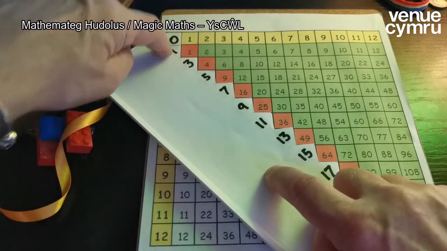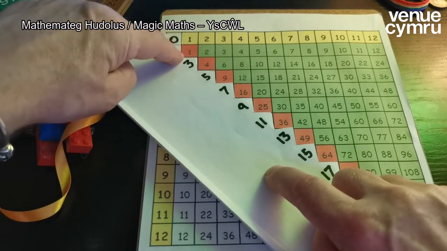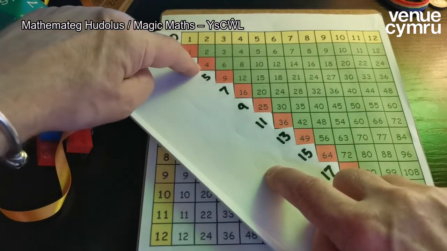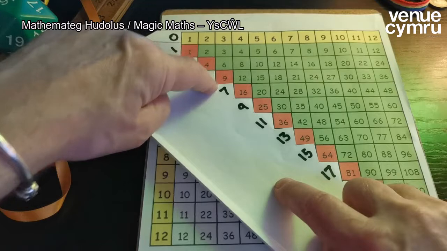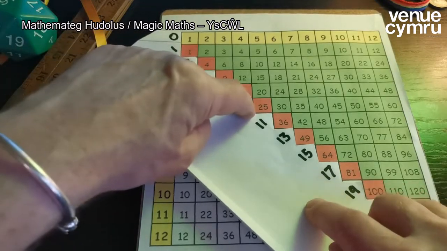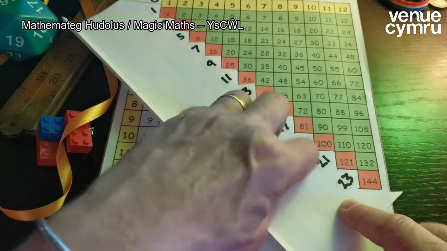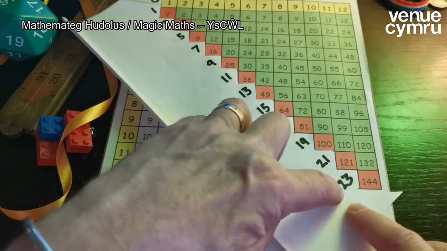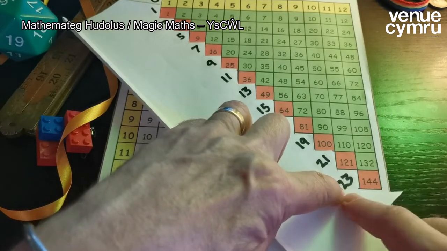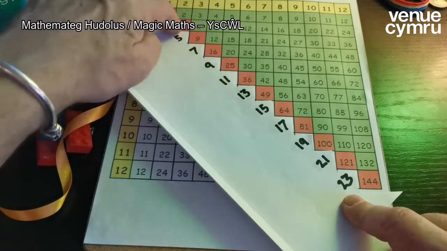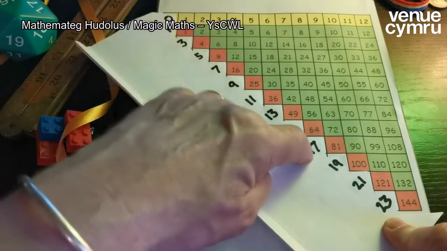Right, 0, add 1 makes 1. 1 add 3 makes 4. 4 add 5 makes 9. 9 add 7 is 16. Plus 9 is 25. Plus 11 is 36. Whiz, whiz, whiz, all the way down to the bottom here. And we get 121 plus 23 makes 144. You can make all the square numbers just by adding on these odd numbers one at a time.